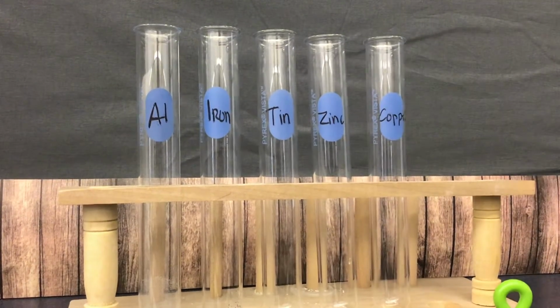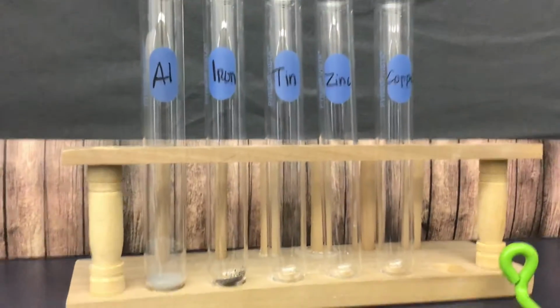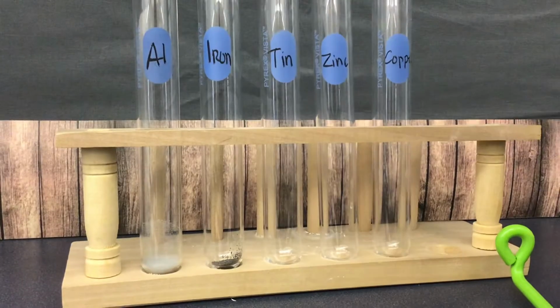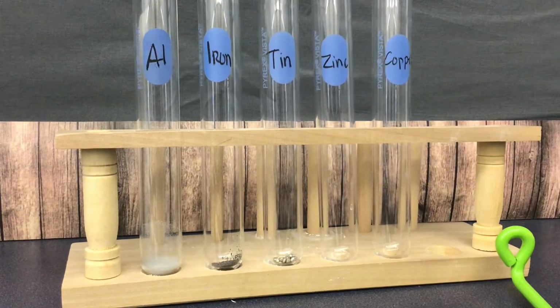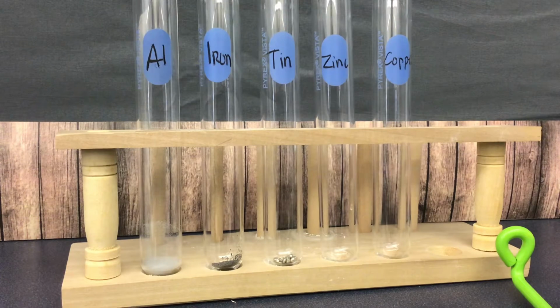Okay, so today this is lesson 1. This is the metals lab, and we're talking about properties of metals.